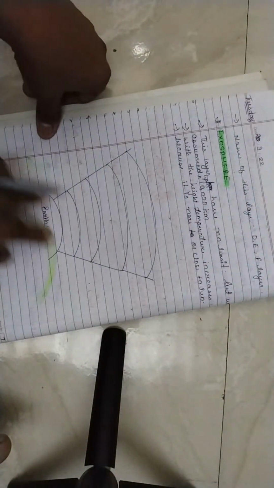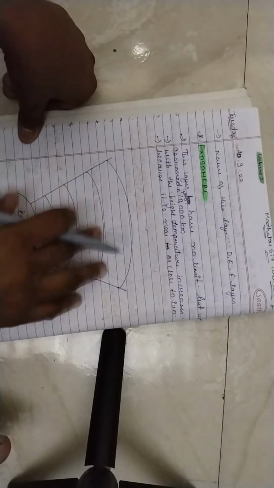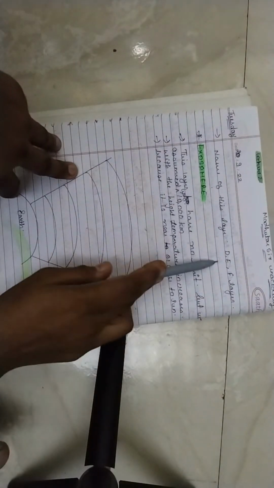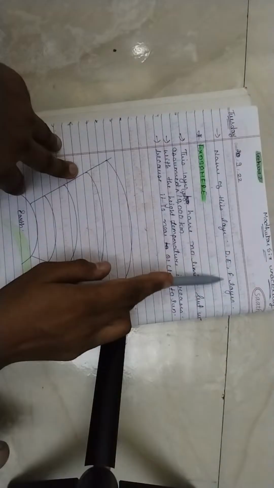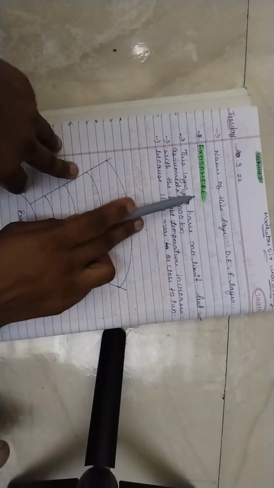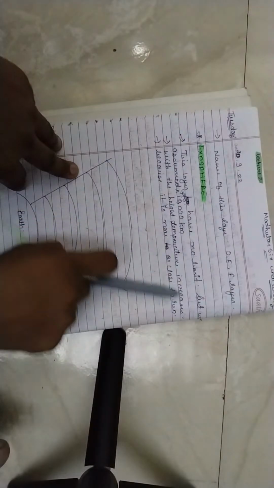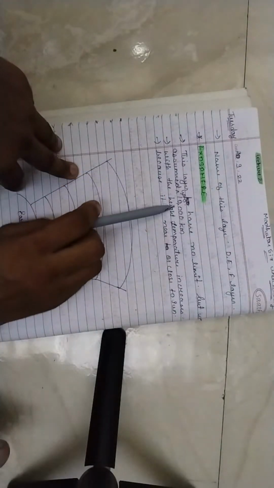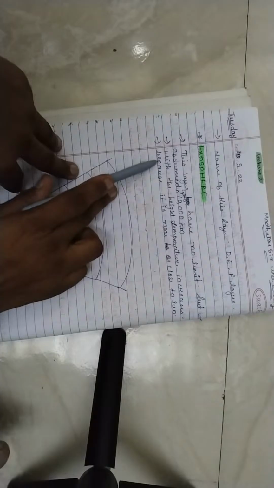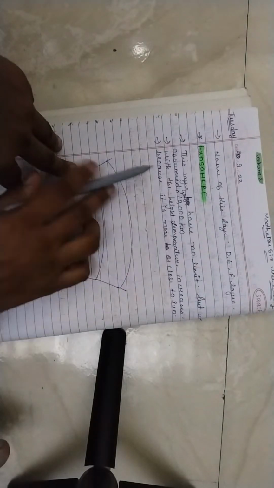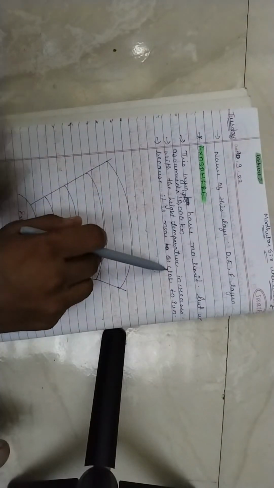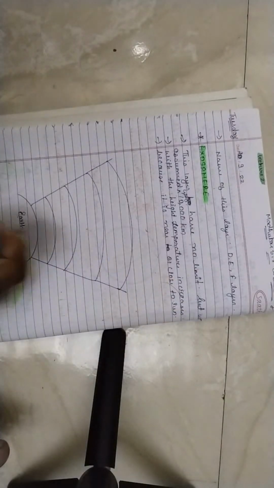After this comes the last layer, the exosphere. This layer has no fixed limit, but its extent is about 10,000 km. With height, temperature increases because it is close to the sun. And this is the diagram, but it is wrong.